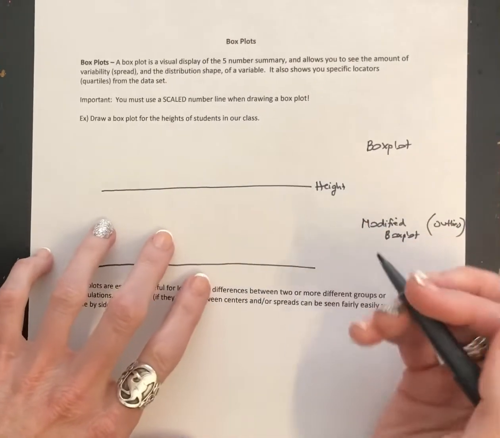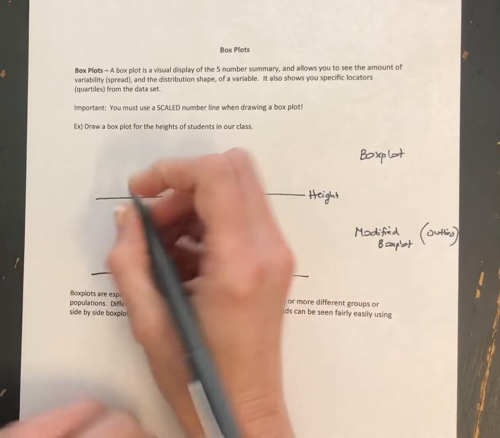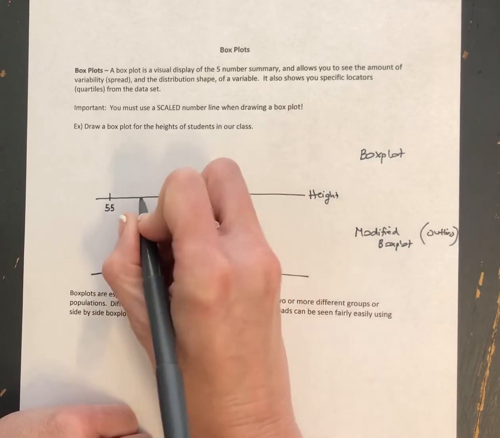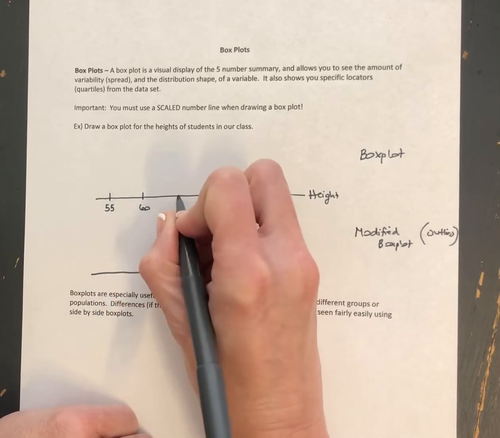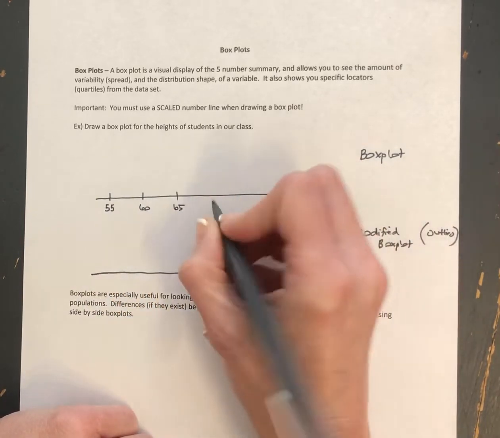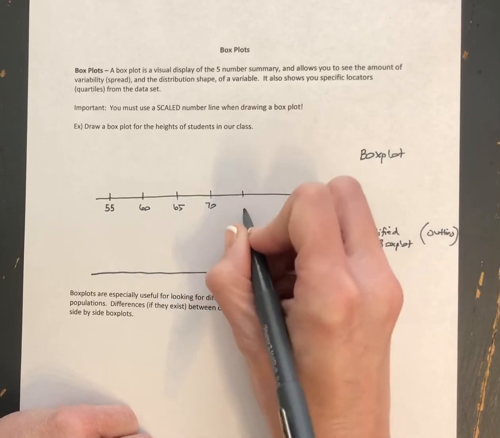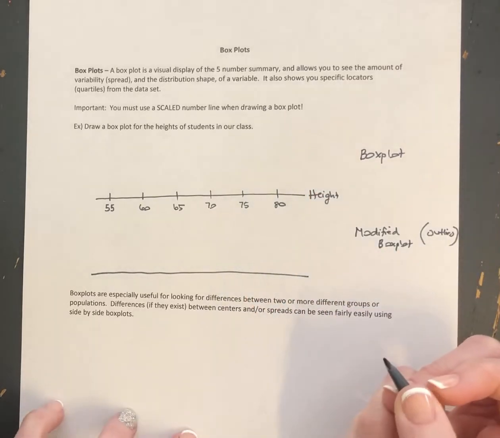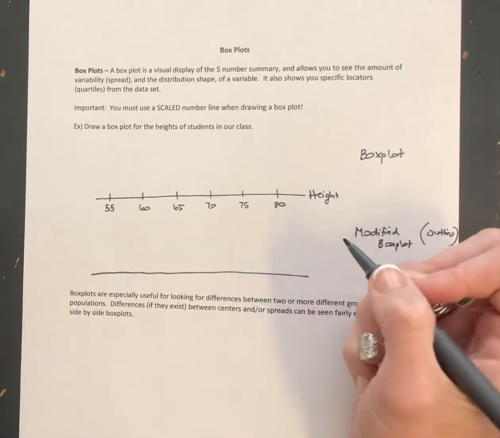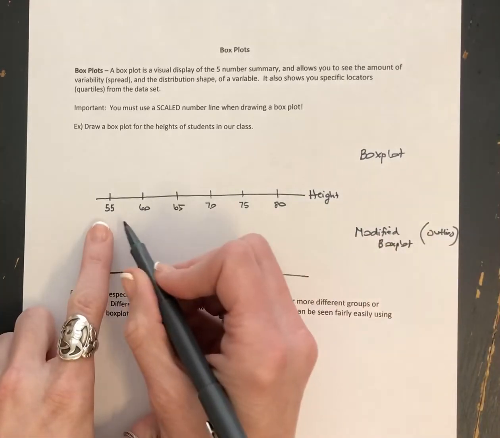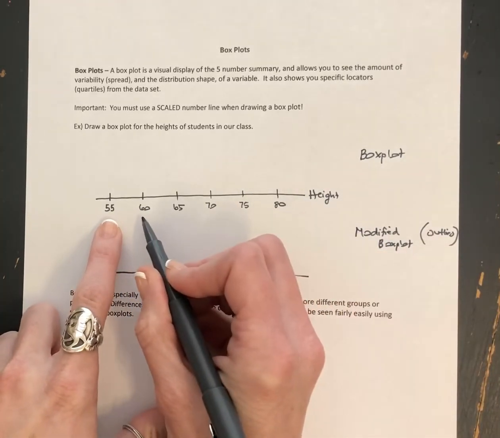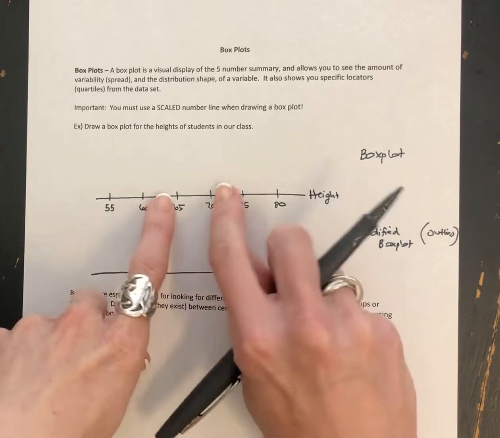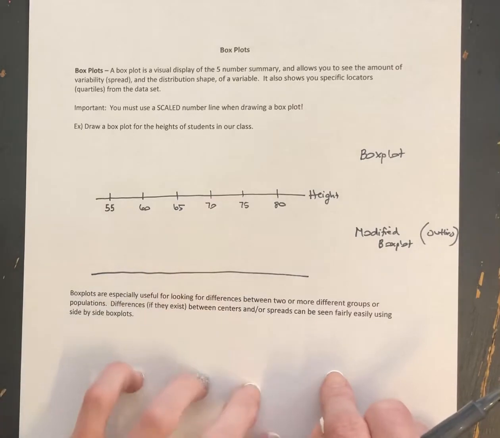So height, our smallest value was 59 inches. So I'm going to start here at, let's say, 55, 60, 65, 70, 75, and 80. Once you've got your axis labeled, you'll notice we used a nice consistent scale. Each time we went up by 5, we used the same amount of space to represent those 5 units.